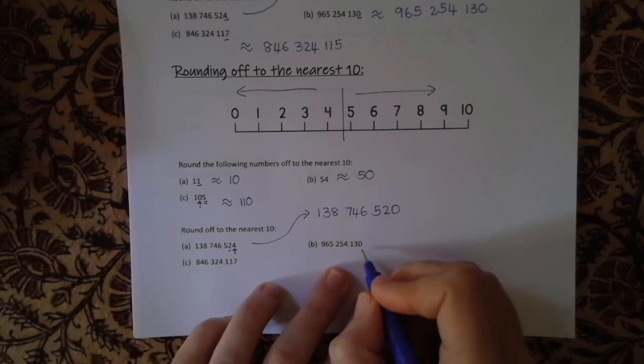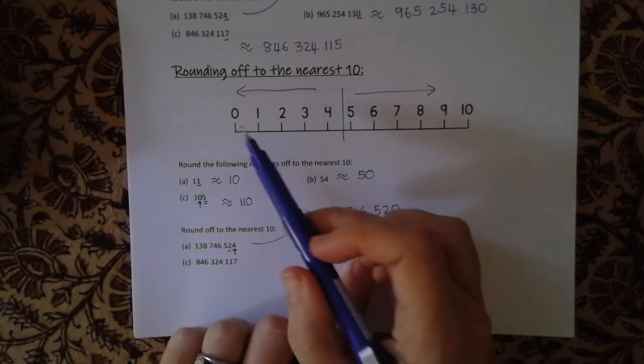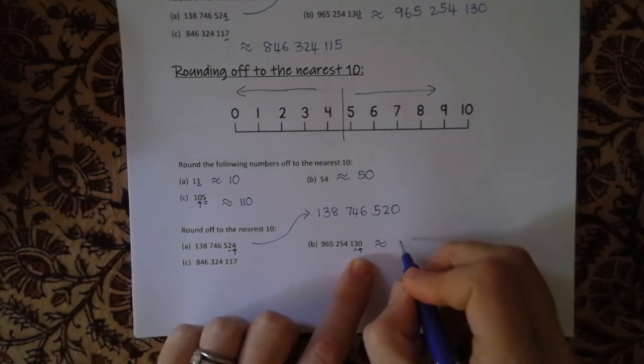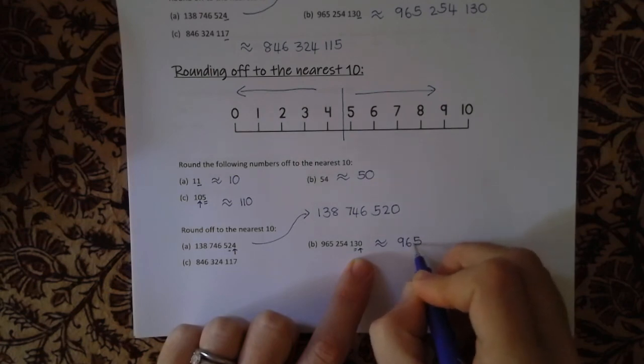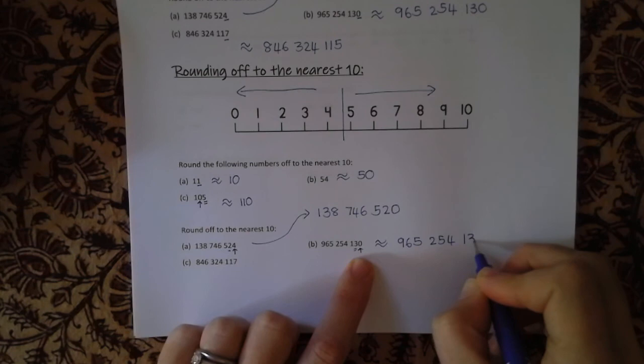Okay, now let's look at the next one. This number ends on a 0. The unit is a 0. We need to see what happens to the tens. So if it is 0, it stays 0. So then this number is not going to change. 965,254,130.